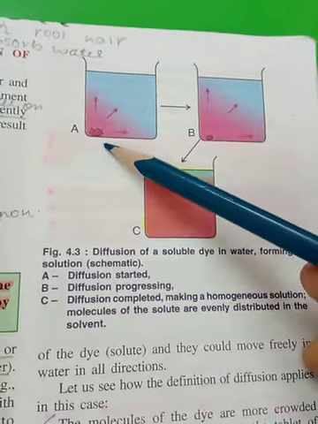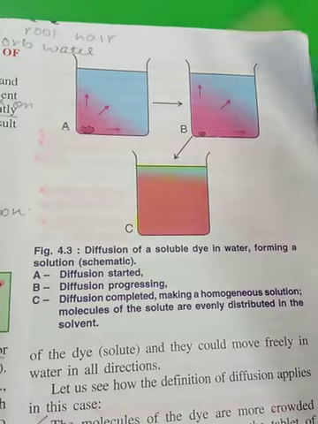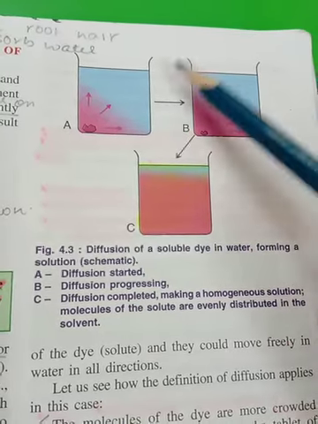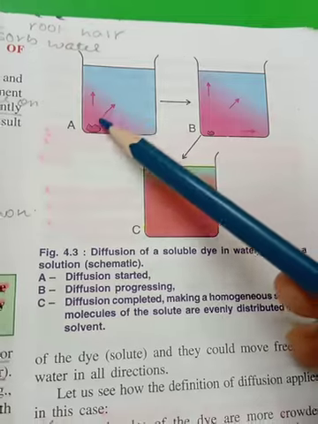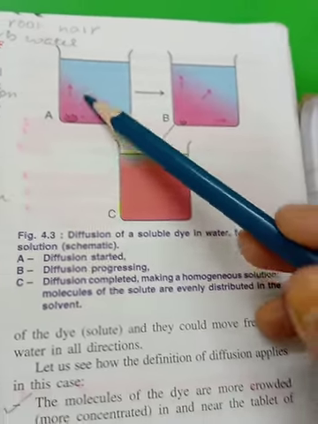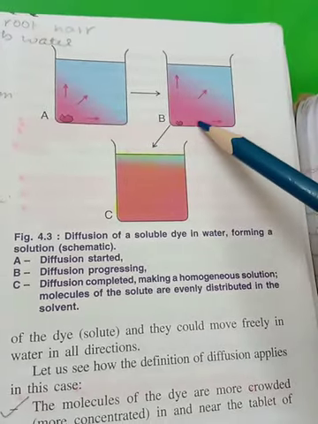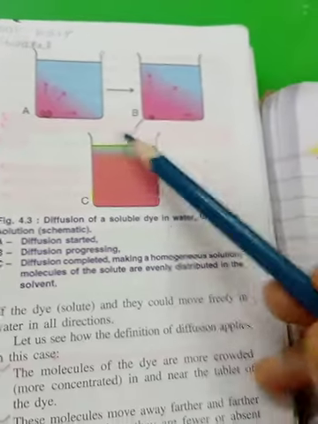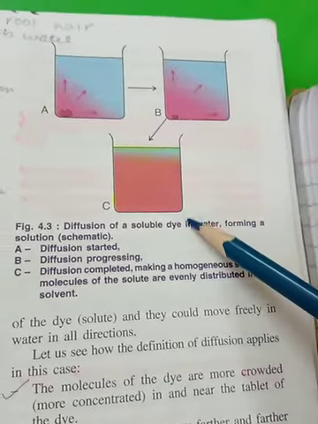So this will be just one, and the water is not disturbed, children. It is just left as it is, undisturbed. In that case, what happens is that the color starts progressing to a bigger area till it completely covers the entire water. So what have you seen, children?